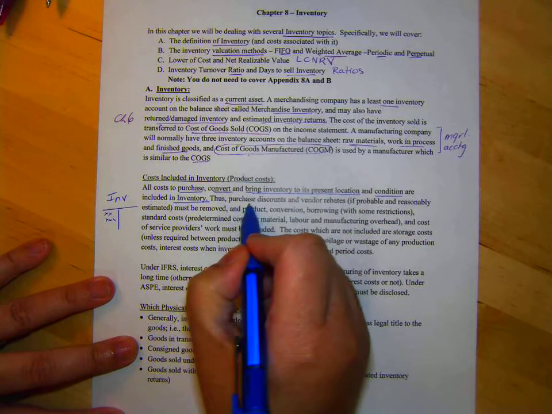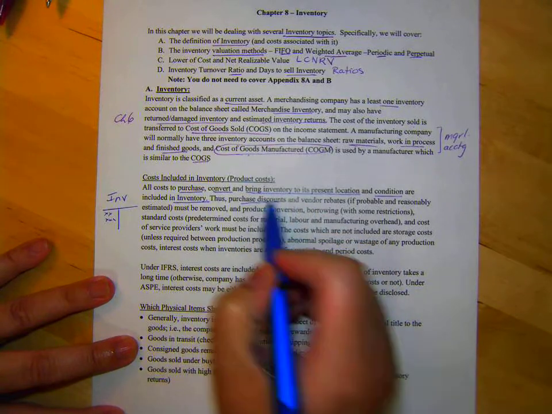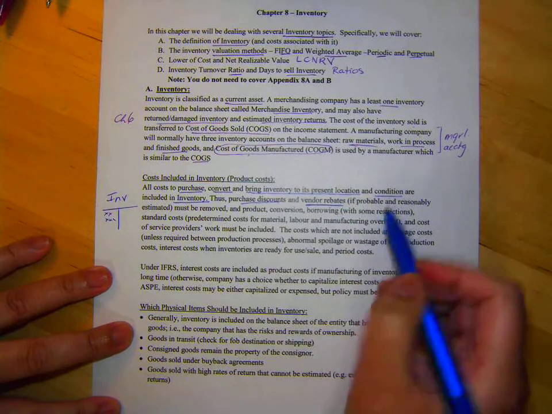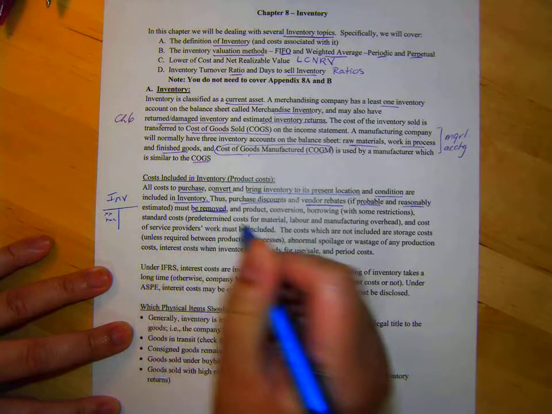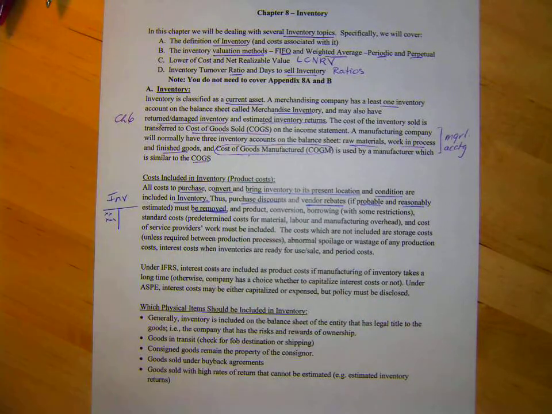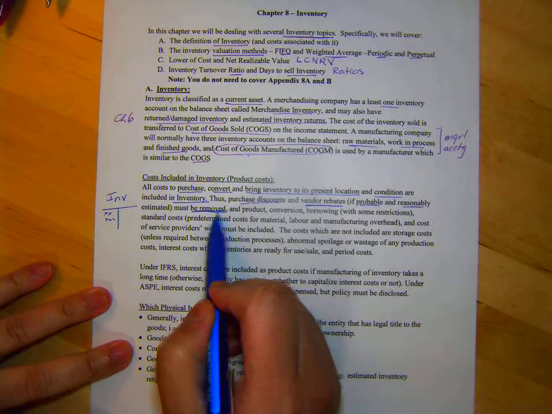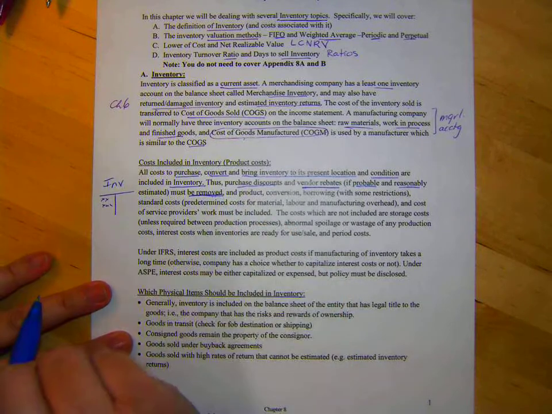So purchase discounts, obviously your inventory doesn't cost as much if you get a discount, and vendor rebates, so they give you some percent off for buying, if they're probable and reasonably estimated, must be removed. Now, we talked about the gross and net method of selling. You can do the same thing for purchasing inventory. But the key point where you want it to be removed would be at year end when you're doing the statements. So we're not going to focus too much on that.